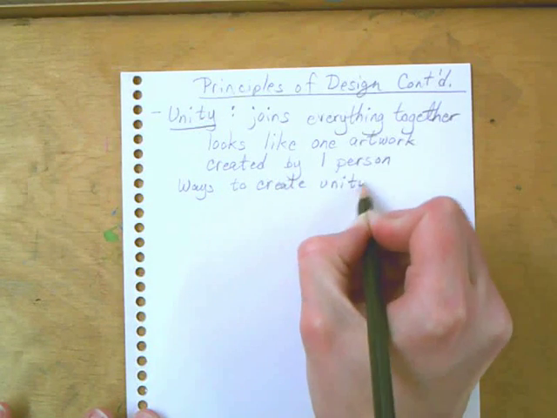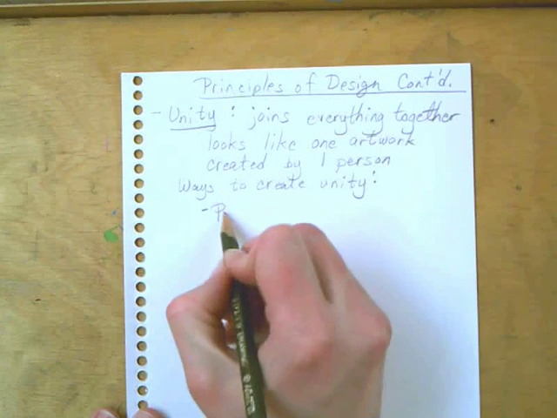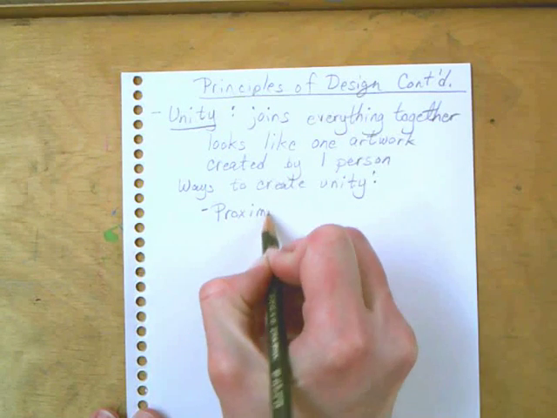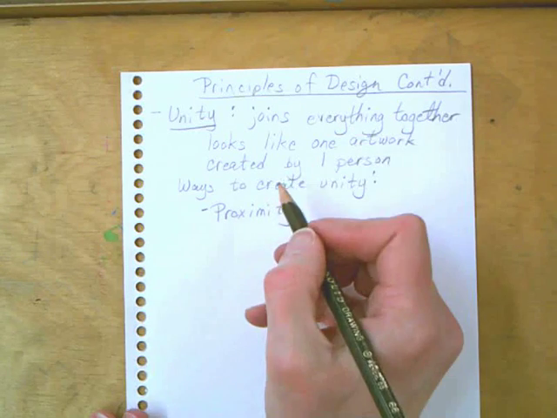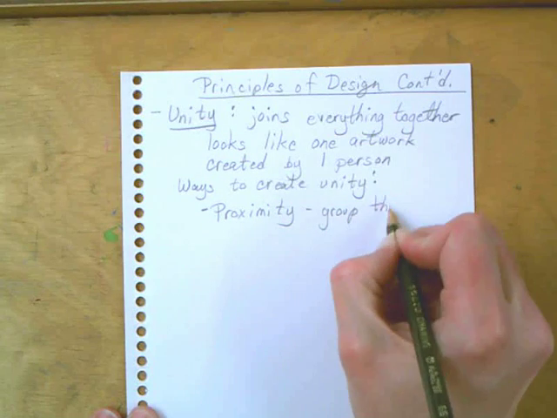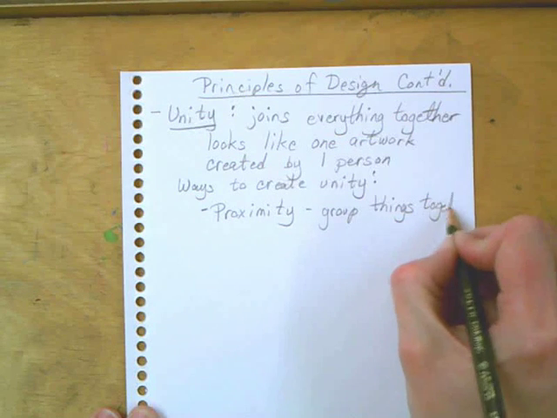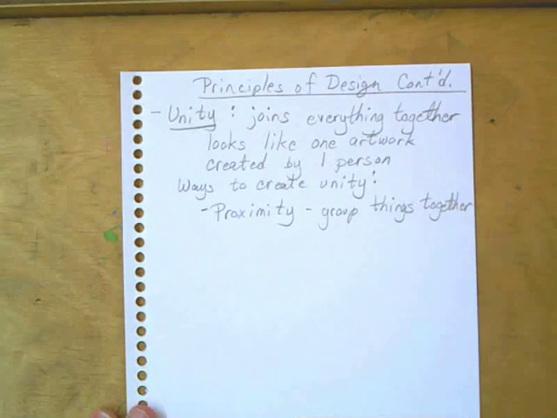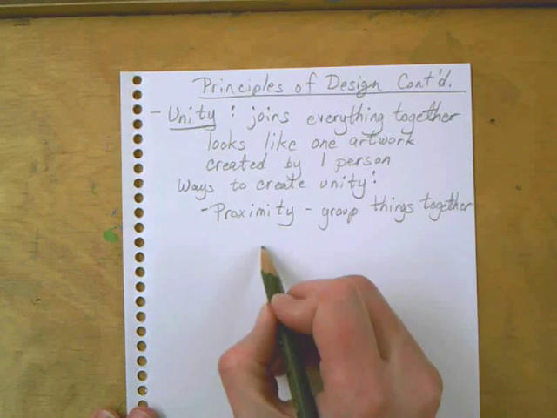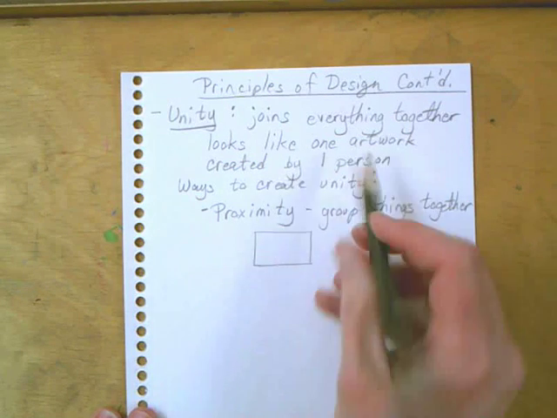Ways to create unity. You could use proximity. Proximity means that you group things together. You group similar things together, or they don't have to be similar, but you group things together.